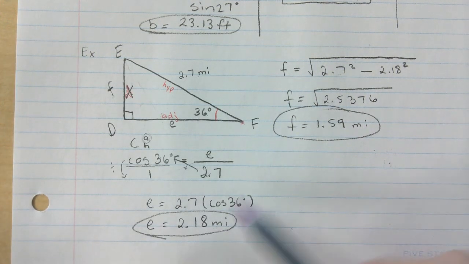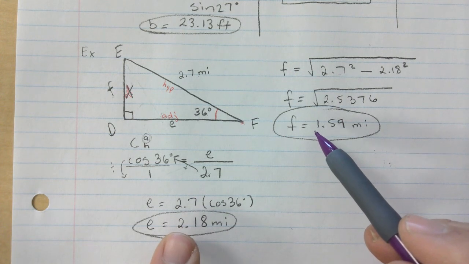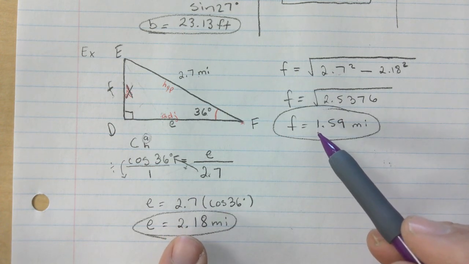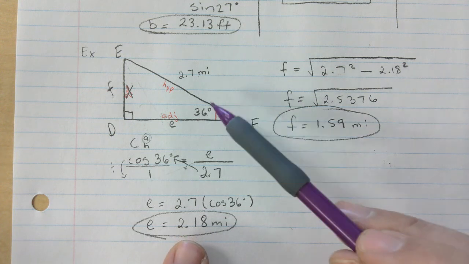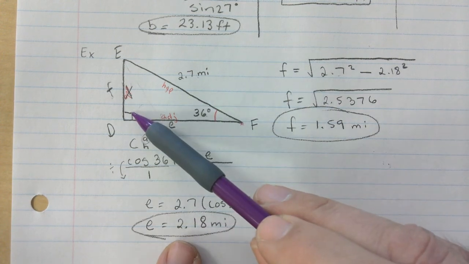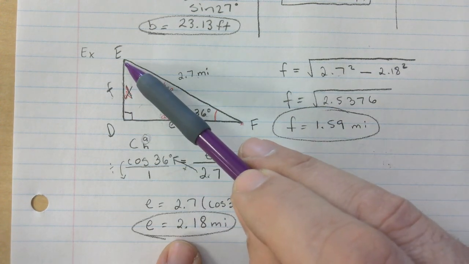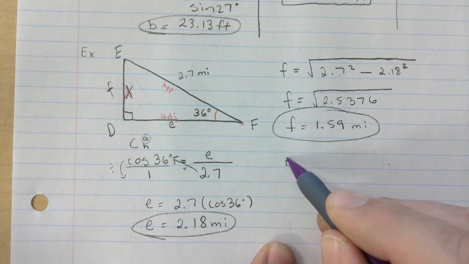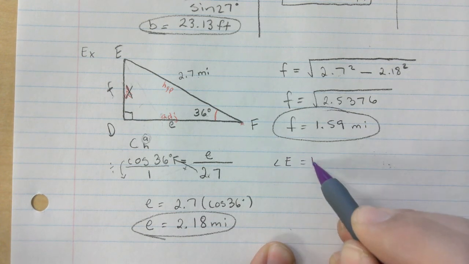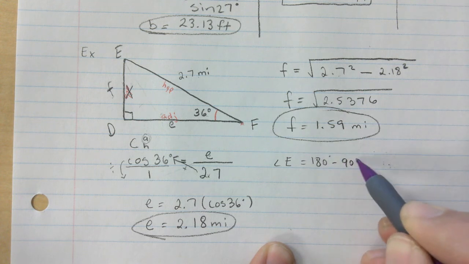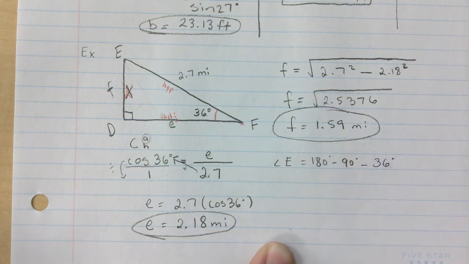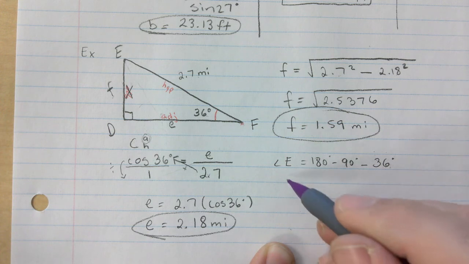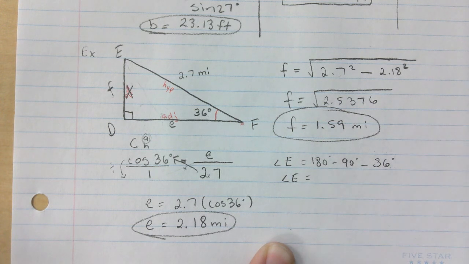So you now know both sides. They're both legs and they're both shorter than the hypotenuse, so that checks out. And what's the only thing that is left for me to find? You have this angle, you have that angle, you need to find angle E up here. So this is how you do it. I ran out of room over there, so angle E is just 180 take away the 90, which is always there, and the other angle that is given to us as well. So angle E is going to be 90 minus 36 basically, which is 54 degrees.